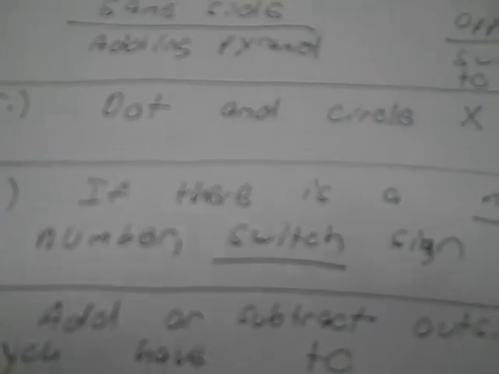Okay, and now after I have that circled, I need to do step 6. I need to decide if the sign's going to change or not. Now, is there a negative inside of that circle? Nope, there's not. So the sign's not going to change. It's going to go the same way. Okay.